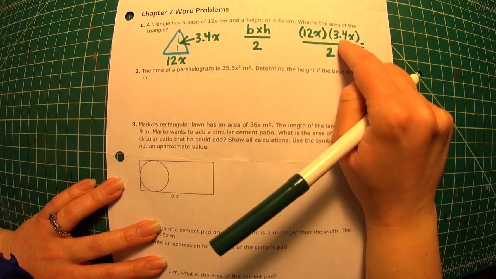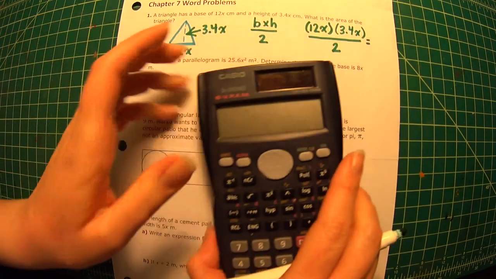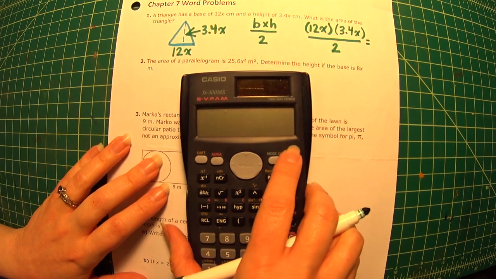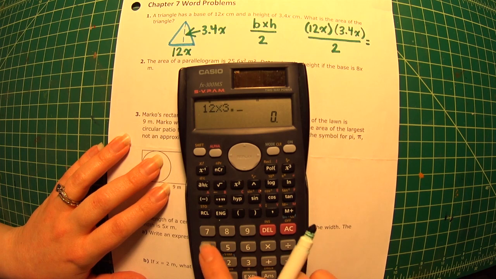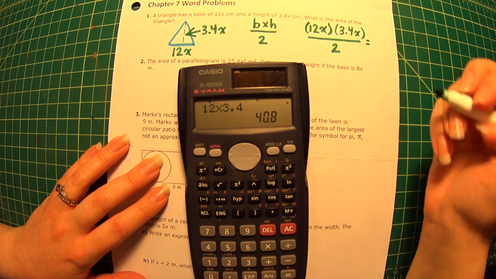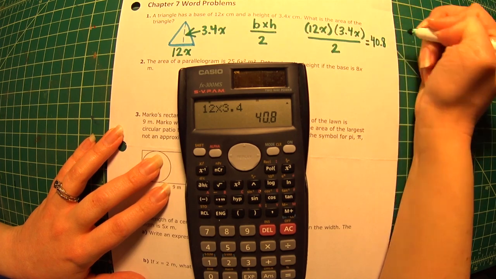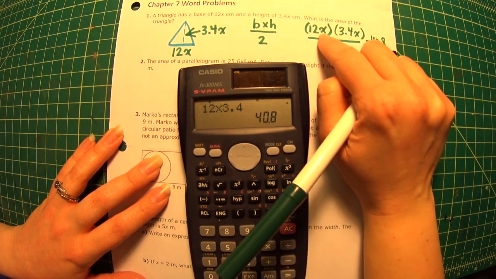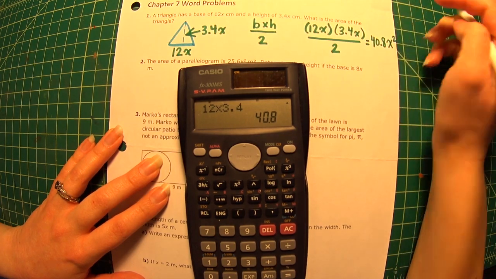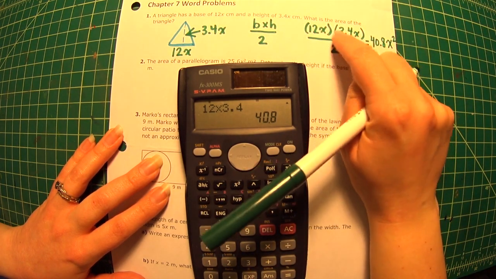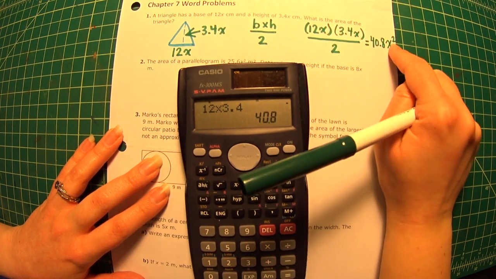Okay, so numbers first. I have to grab my Casio here. 12 times 3.4 gives me 40.8. I'm running a bit short on room here, got to keep it small. x times x is x squared, because I'm just going to add the exponents. There'd be a little 1 exponent here, 1 exponent here, 1 plus 1, 2.